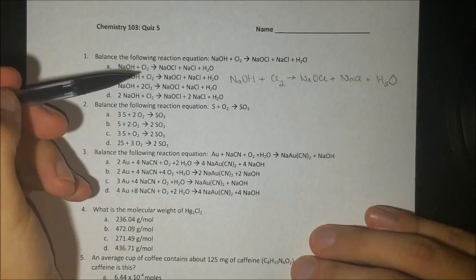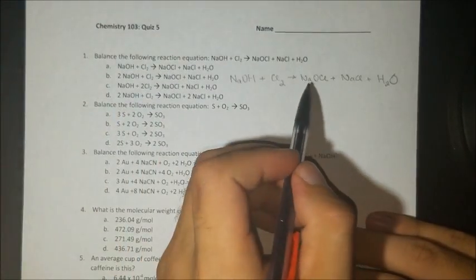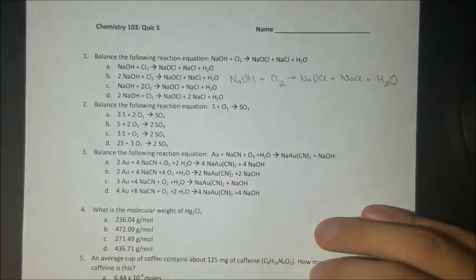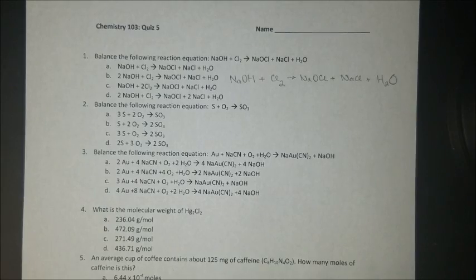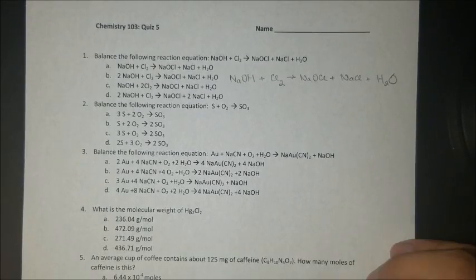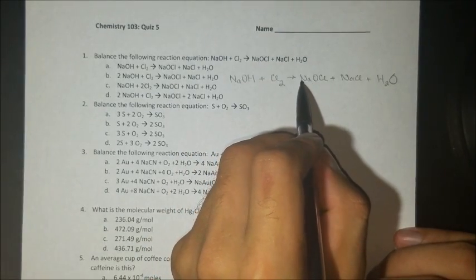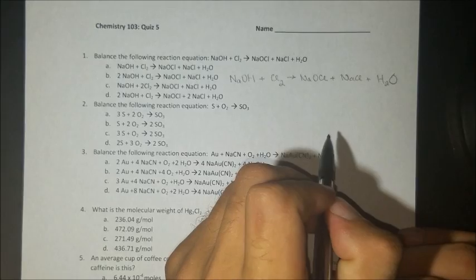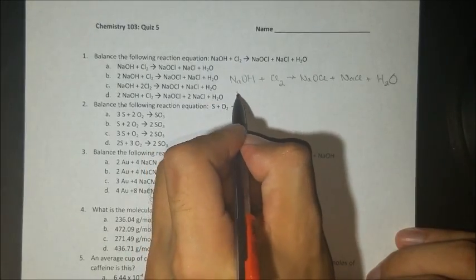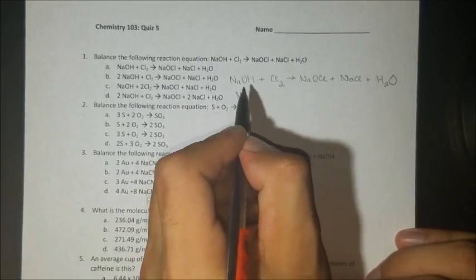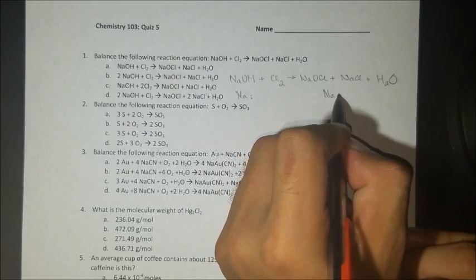We can now play around with the mole ratios and see what we can do to get this equation balanced. So I'm going to start over here with this molecule. You could start pretty much anywhere and it would work, but that's just a matter of personal preference. So starting out here, I got 1 sodium, and now I have 2 sodiums here. And let me write this out too. So sodium on this side of the equation and sodium on this side.